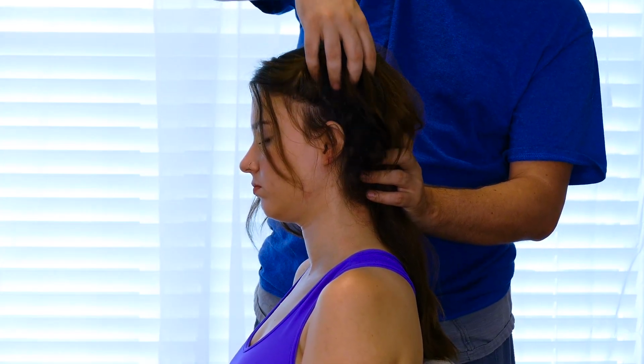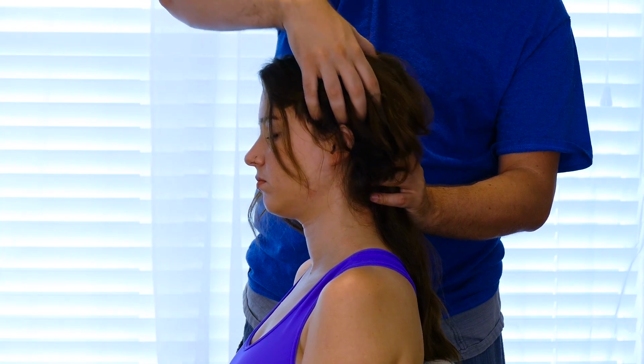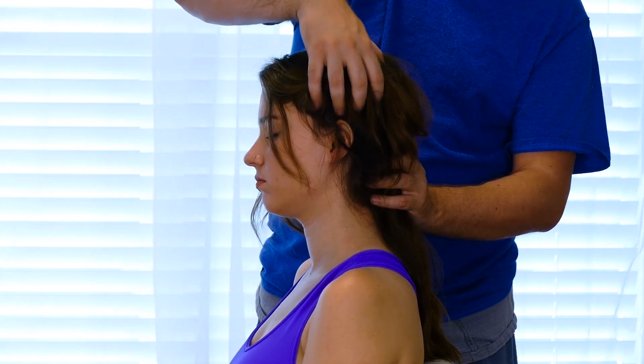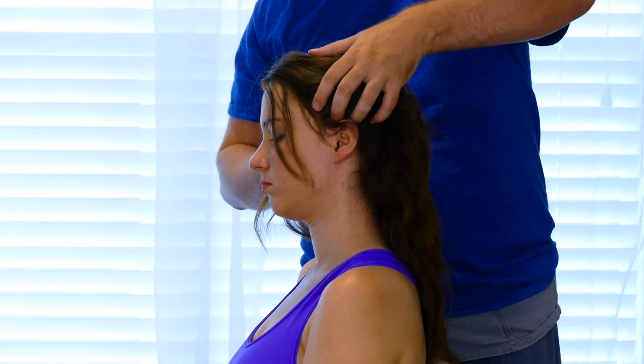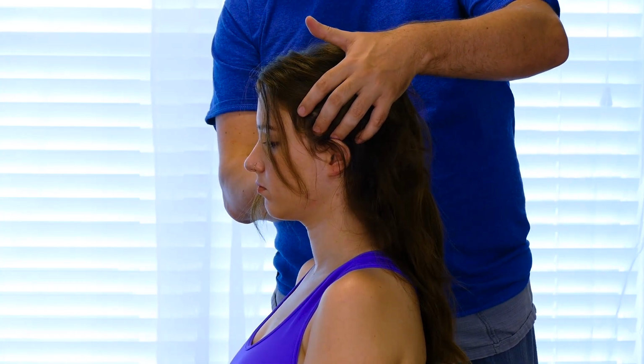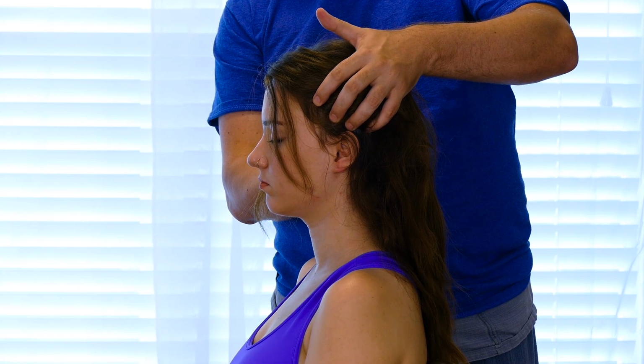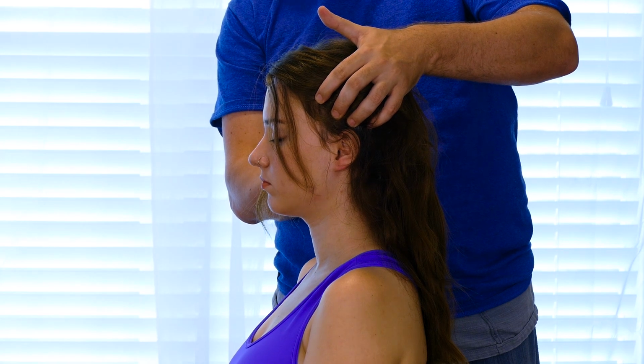In the middle, sort of above the ear? There we go. Now I'm working those points. If my fingers get tired, it is possible to come in and just hook the fingers and then give some traction and pull. How does it feel when I'm pulling up?